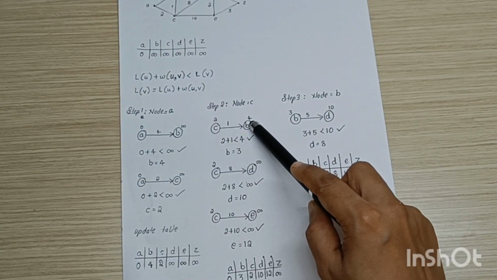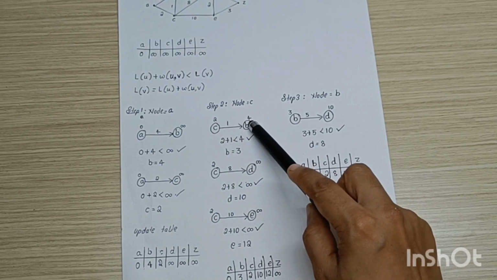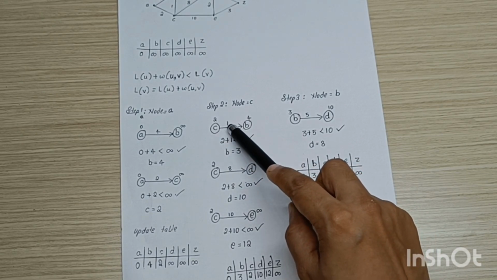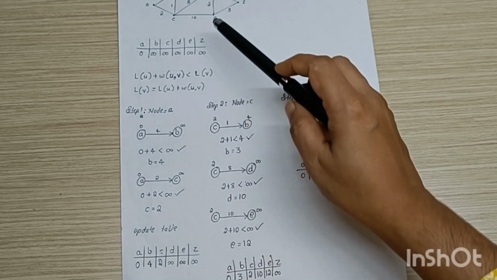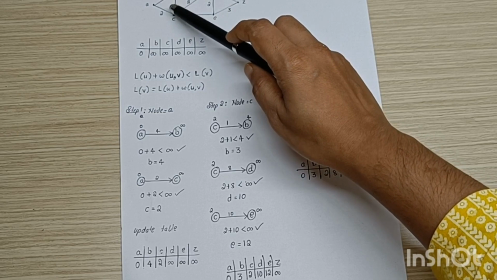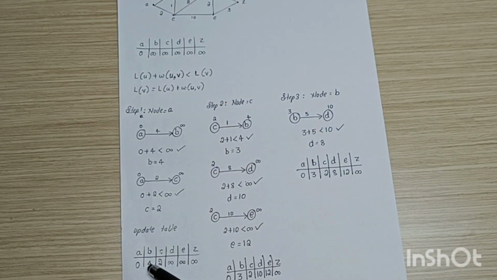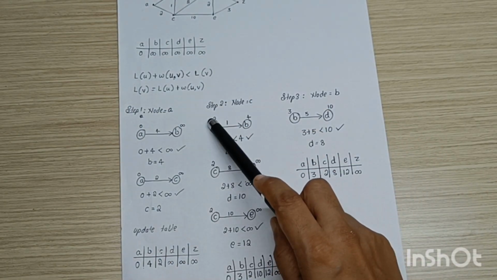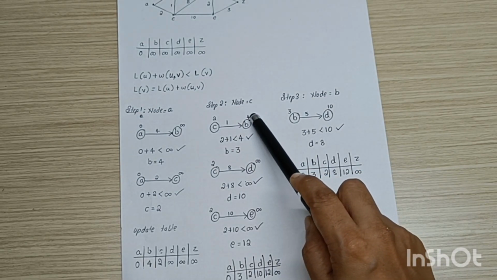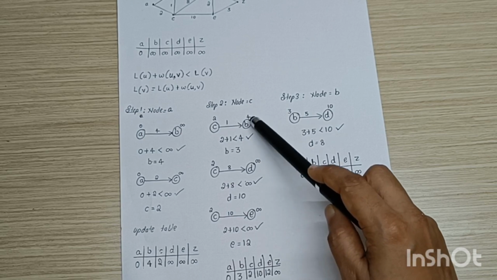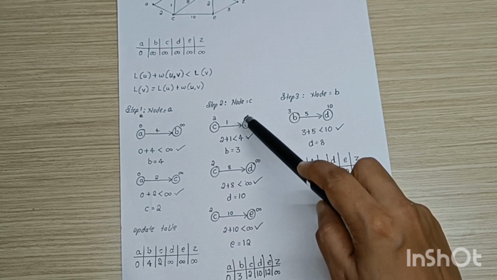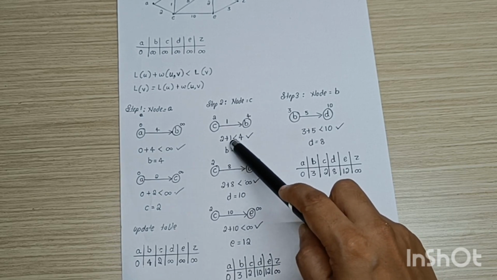So C to B. As I have said, you should take the C and B values from the table, and the weight value from the graph. So you can see here the updated value of C you have to check now. C is 2, the weight from C to B is 1, and the B value is 4. Again you compare: 2 plus 1 is less than 4. Yes, 3 is less than 4, so this condition is true. Now you are going to update the value of B to 3, that is 2 plus 1.